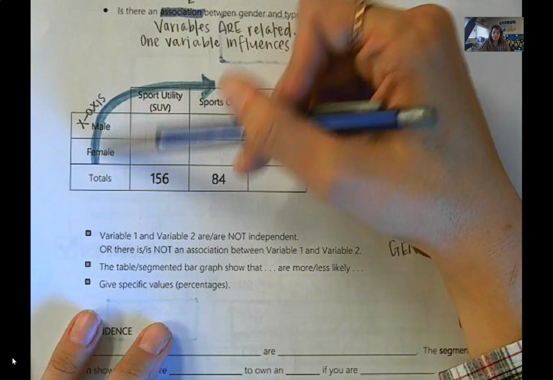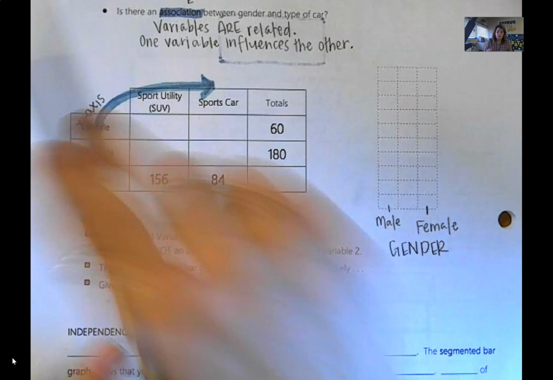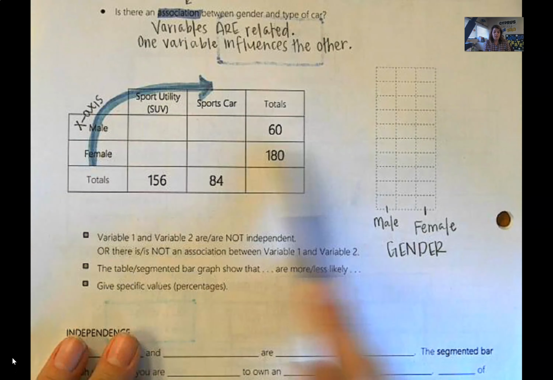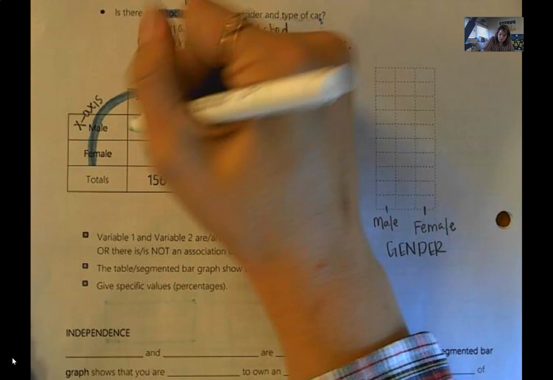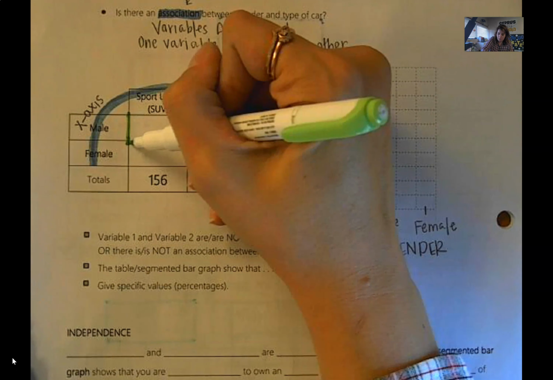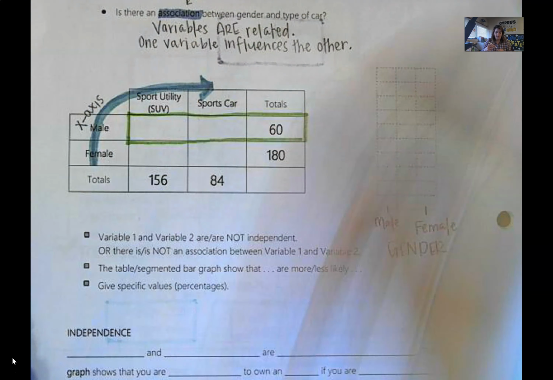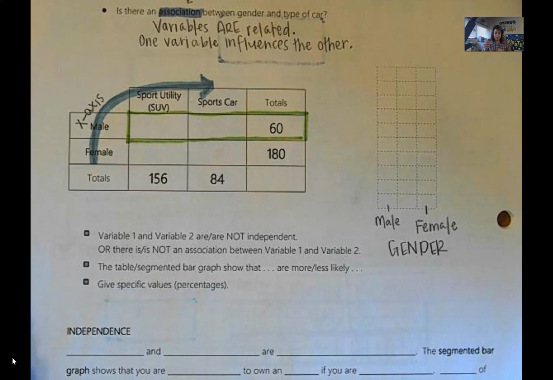So first thing that this arrow tells us that is very helpful is what we put on the x-axis of our graph. Then the second thing that it tells us that is important is the direction that your conditional percents are going. So that means that you are going to find the conditional percents for the males, and then you are going to find the conditional percents for the females.